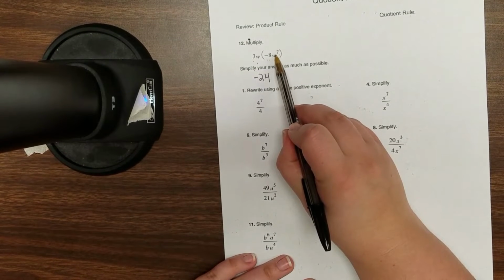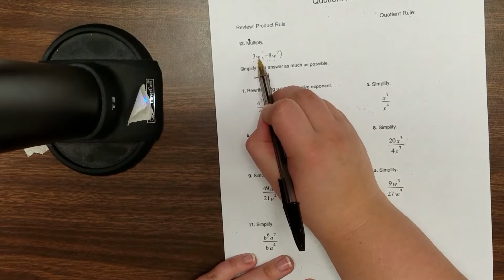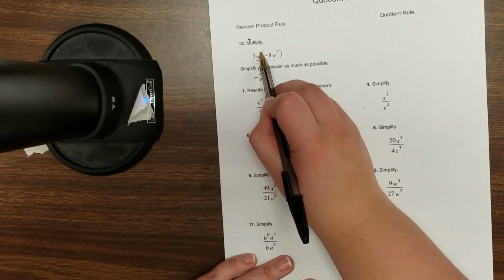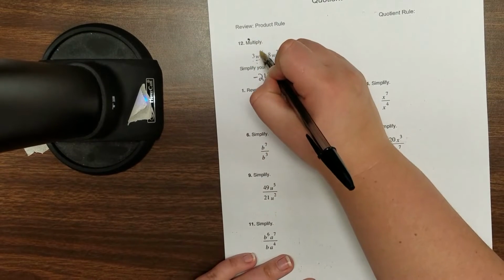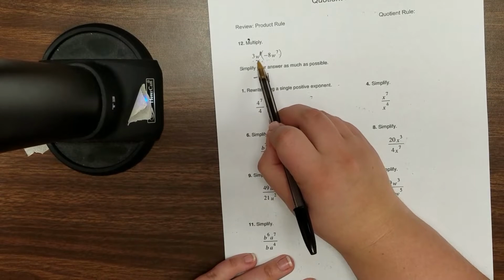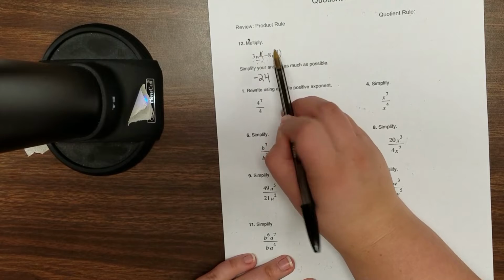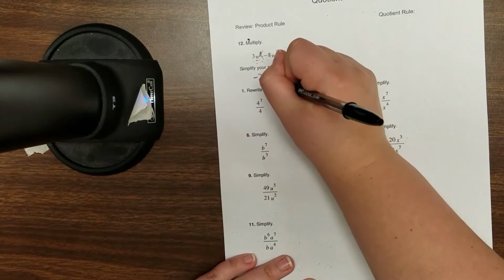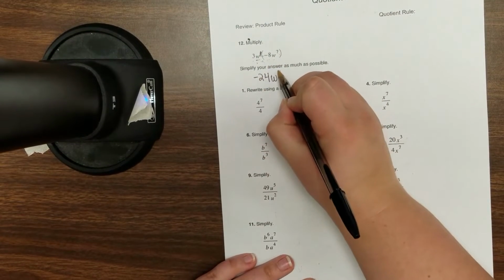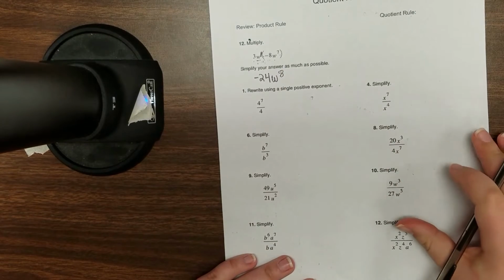Now we have a w to the 7th here, but what about this one right here? Remember, this w is a loner, so it just has a 1. We still have an imaginary 1 right there, so that it is w to the first power. So we go w1, 1 plus 7 equals 8. So our answer would be negative 24w to the 8th power.